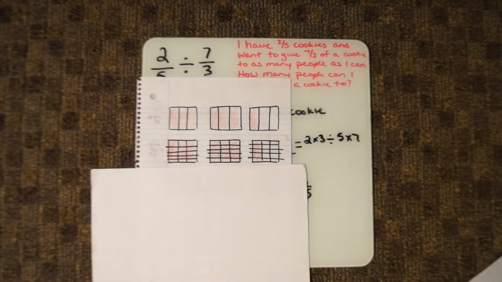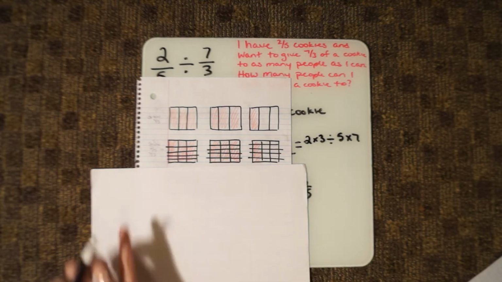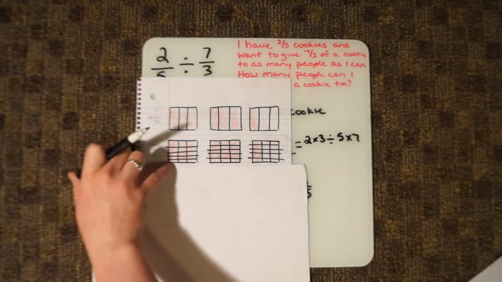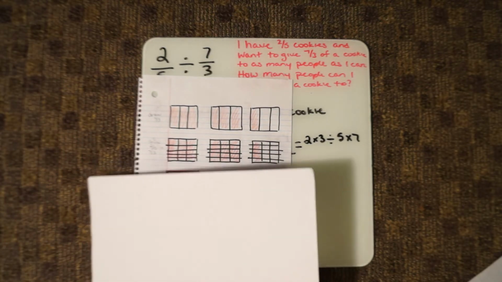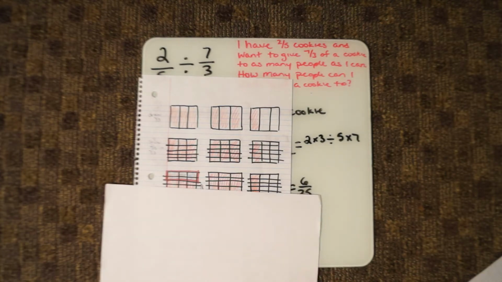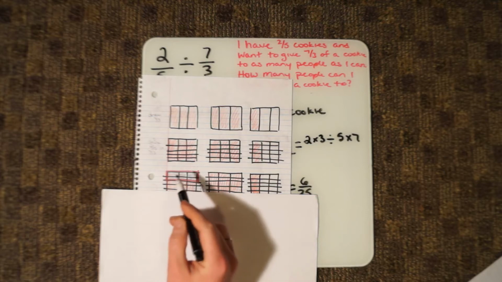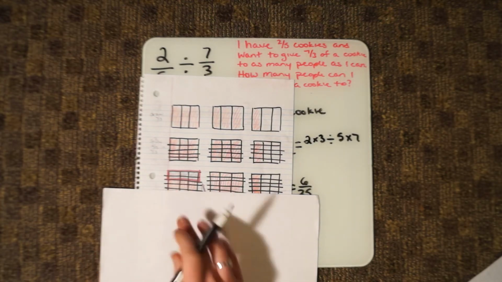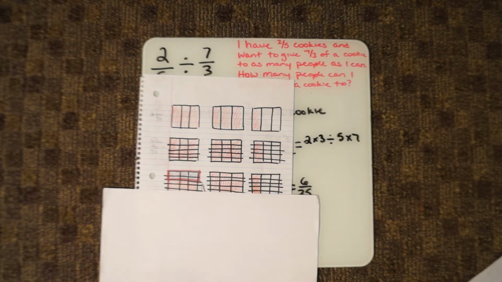Now we know that our numerator for 2/5 is 2, so we care about shading in 2 rows of the 5 total in each box. Now we've shaded those in down here, and we can see that there are 2 rows of the 5 that we just made up here that we care about, and those 2 rows out of the 5 are part of the 7/3 groups we had originally.